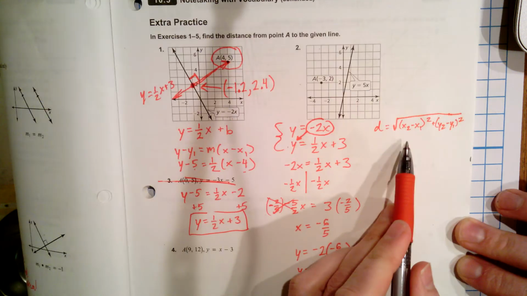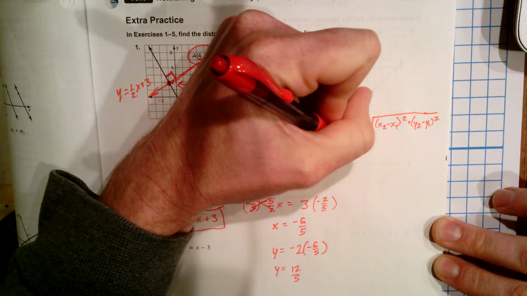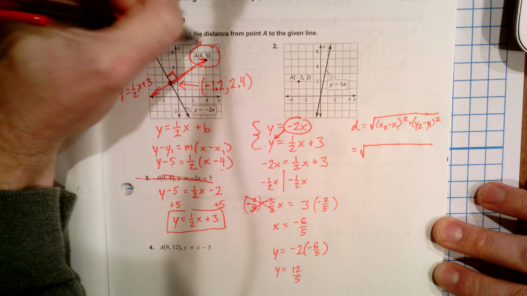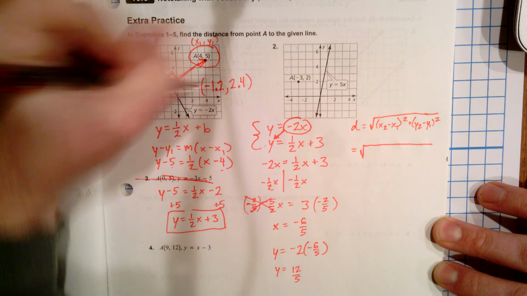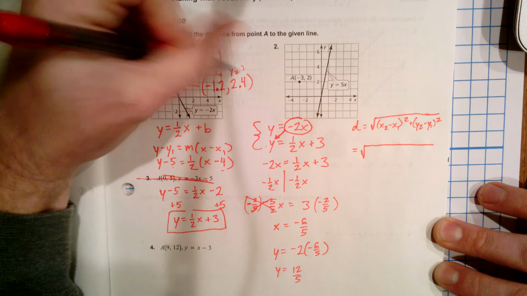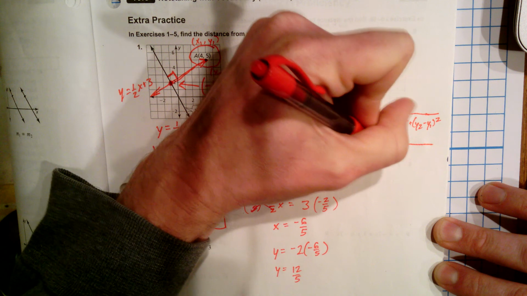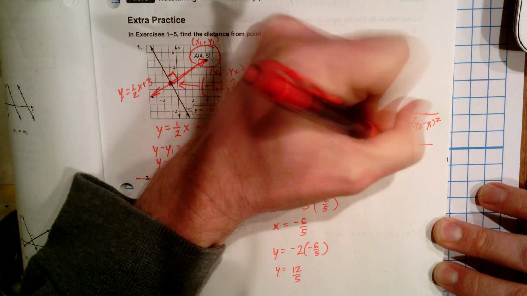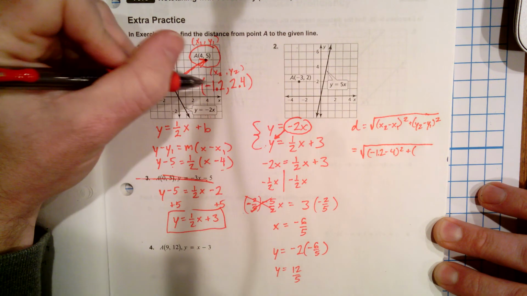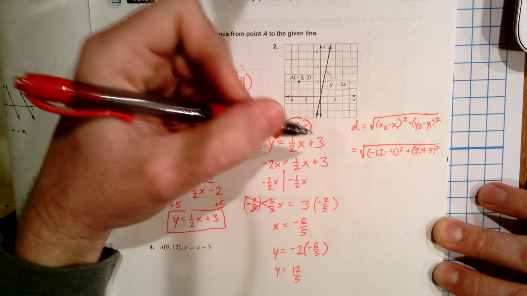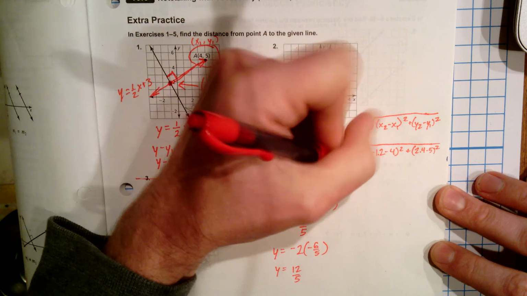Now our final step is here. We need the distance between this dot and this dot. We're going to use our distance formula here. I'll copy the formula. We have x2 minus x1 squared plus y2 minus y1 squared, and all of that under the square root. I'm going to go ahead and plug in those numbers right now.